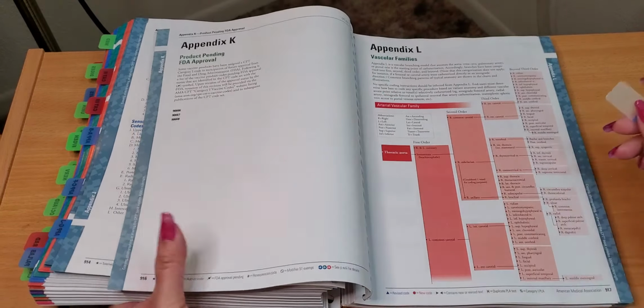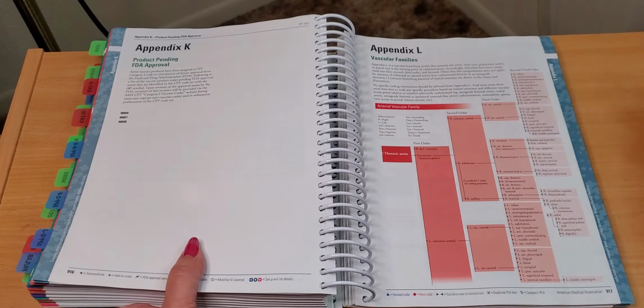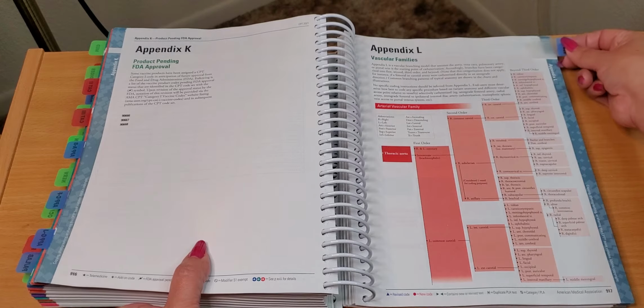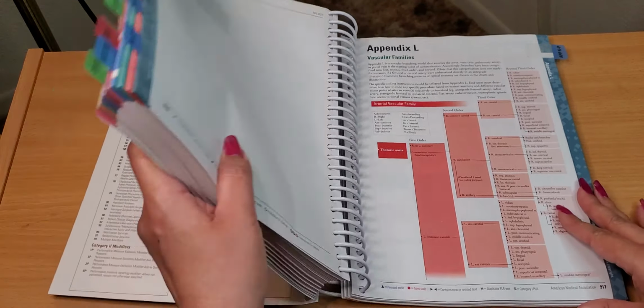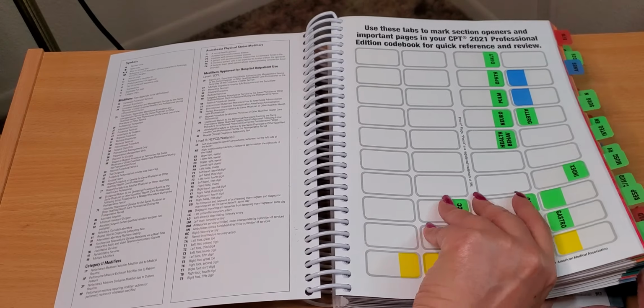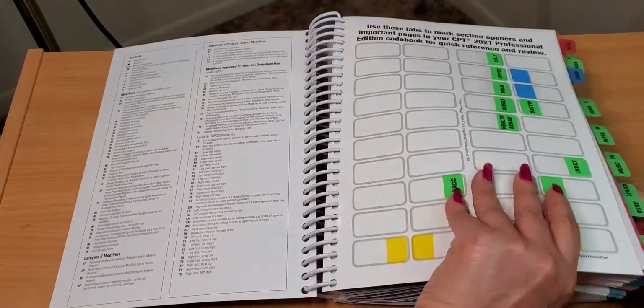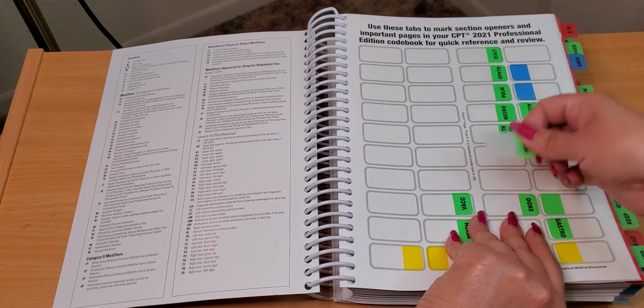Okay, so there's K, appendix K right there. Product pending FDA approval. And I'm going to put it right here because the other side is where it started at, but I'm going to put it right here. Okay. And then, is that it? Yes. And then we're going to put this index tab on there.